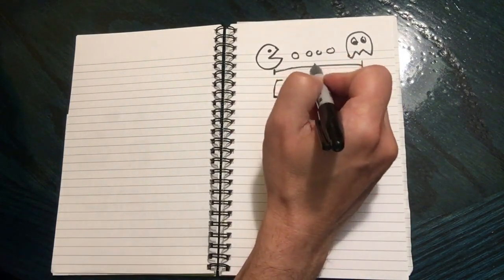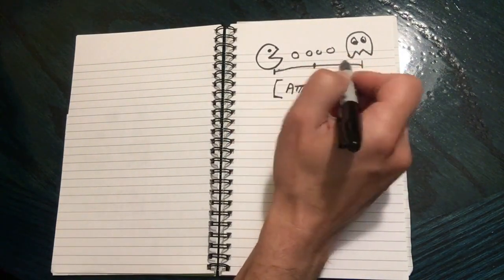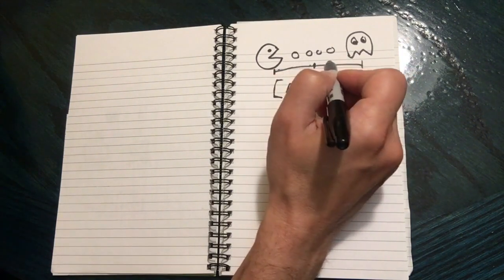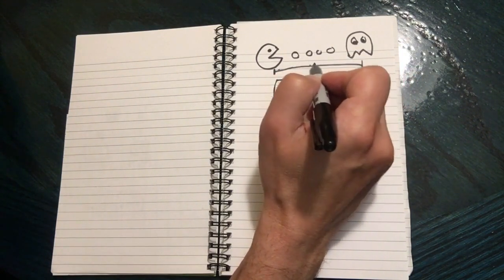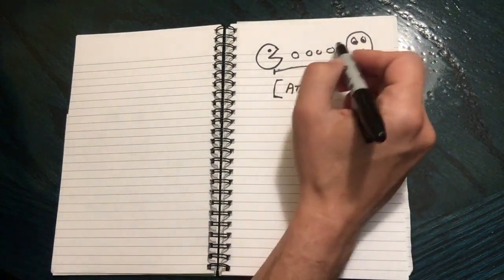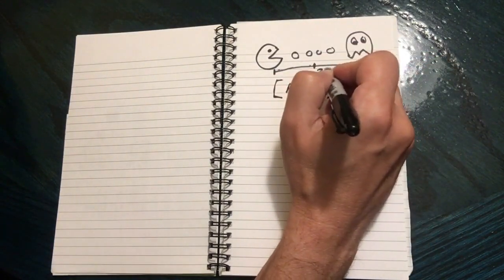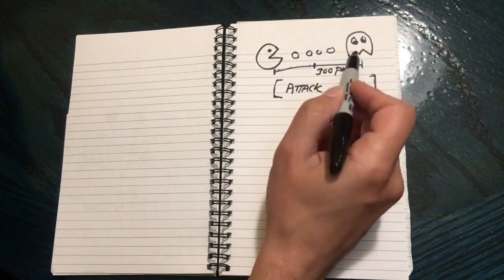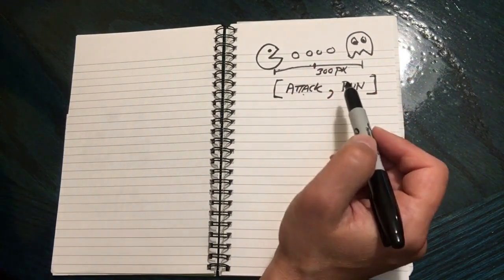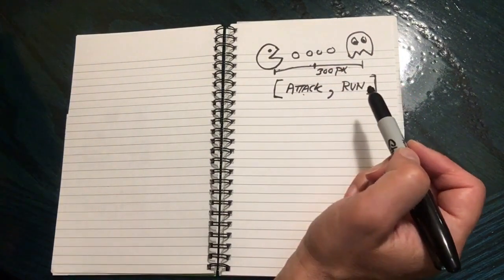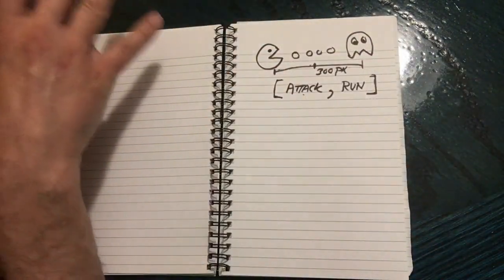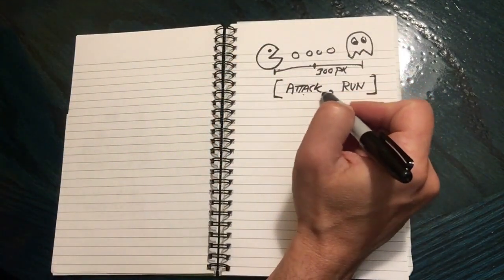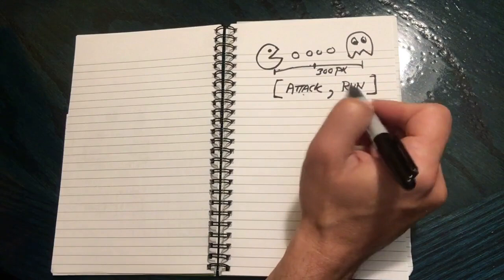And when the programming code was constantly checking the distance, once it reached a certain level of closeness, let's say 300 pixels, the system would choose between one of these 2 options for this ghost to react in. And I'm not saying this is exactly how Pac-Man specifically was programmed to work, I'm just talking in general here. So in this example, the ghost would either attack or run.